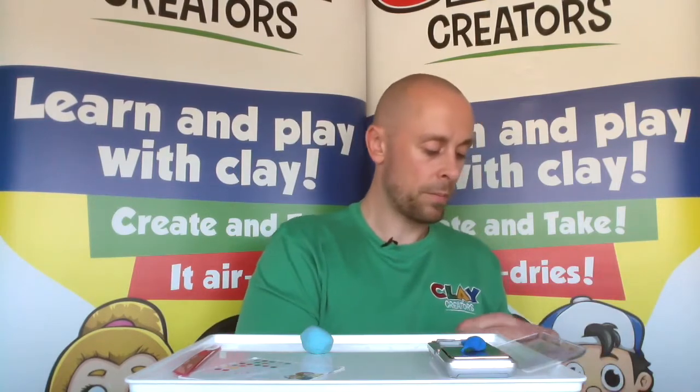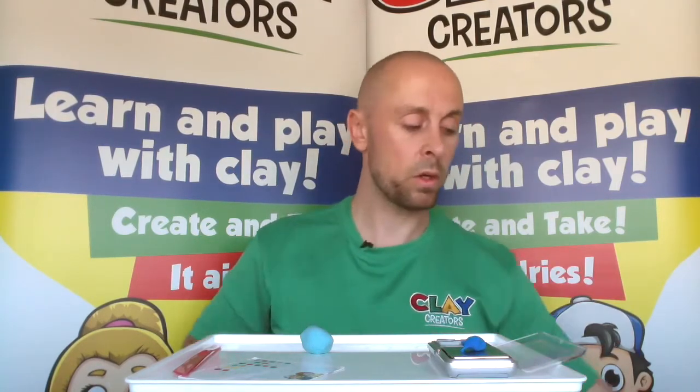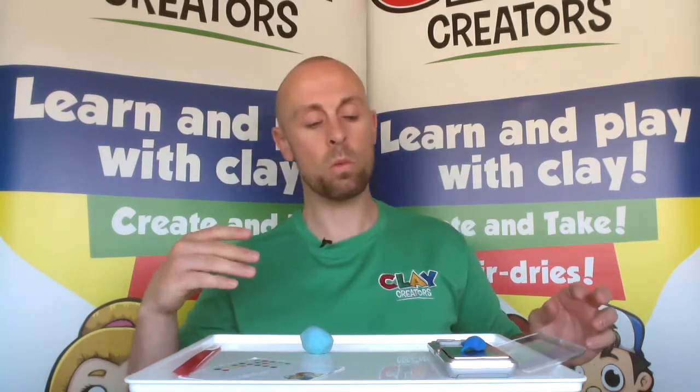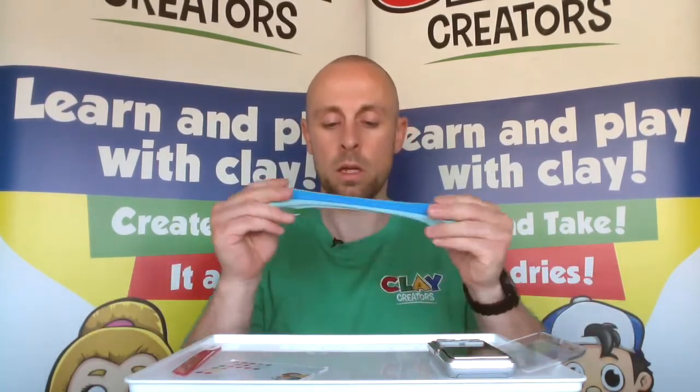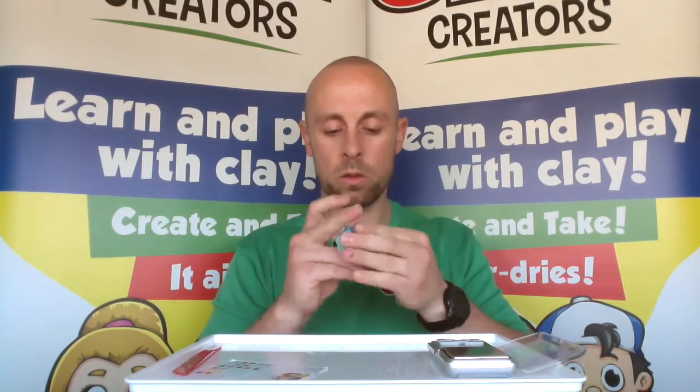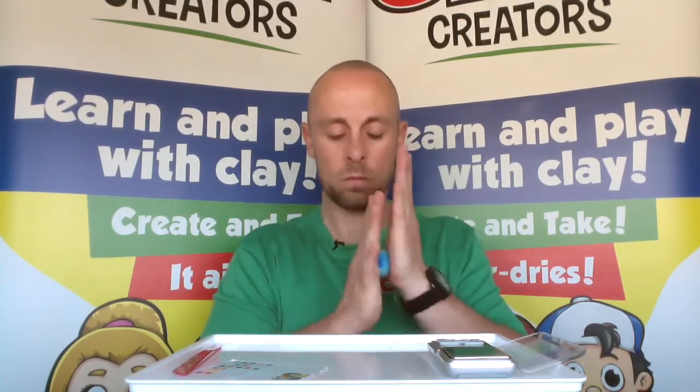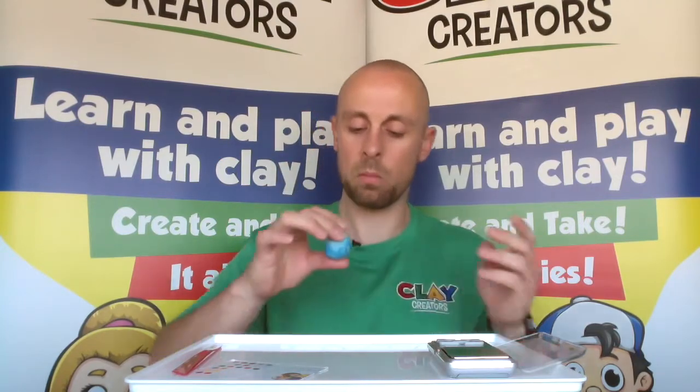Okay, and like I said, just part mix now. So we're looking for a swirly effect. We don't want it to mix in too much. So we put them together, give them a slight mix, nothing too much, get those colours starting to blend, and then roll, and you should be able to get a nice marble swirly effect.